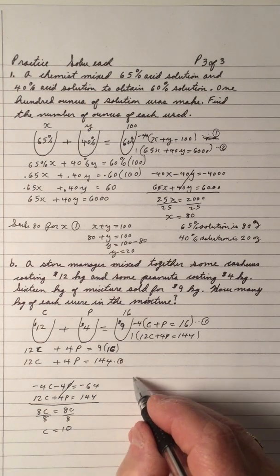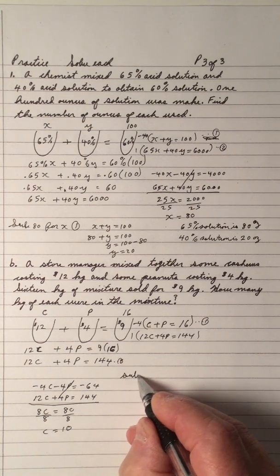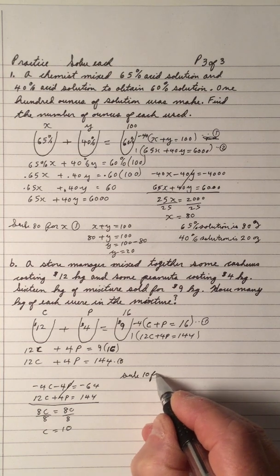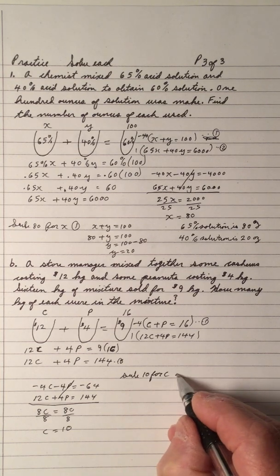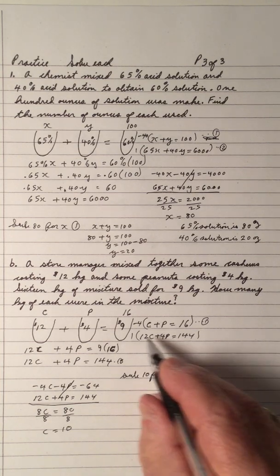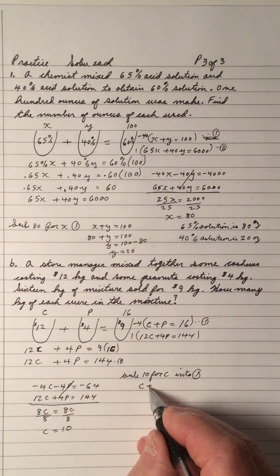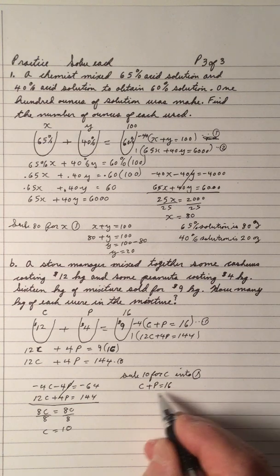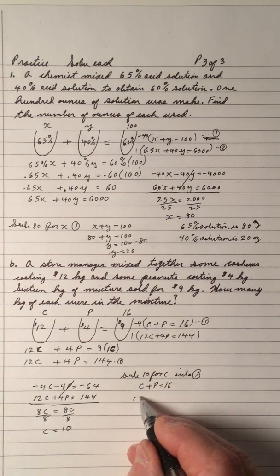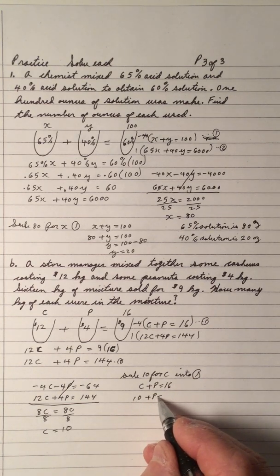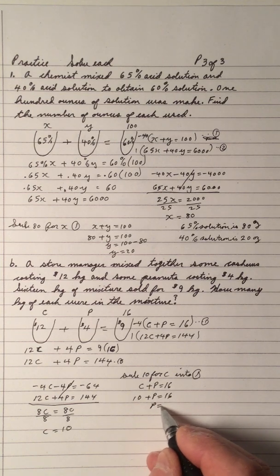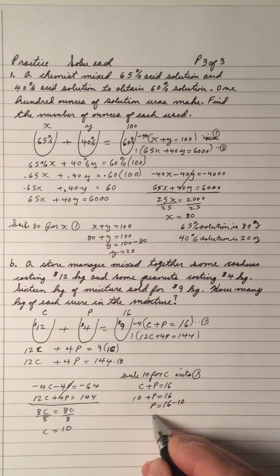And I'm going to sub that into, I'm going to sub 10 for C into, and again, the easy equation is the 1. So C plus P equals 16. So C is 10. So 10 plus P equals 16. P is 16 minus 10.